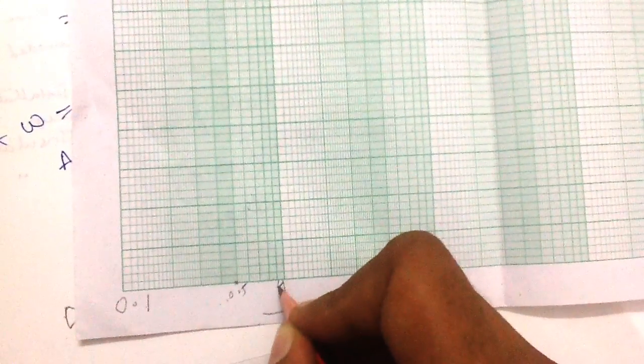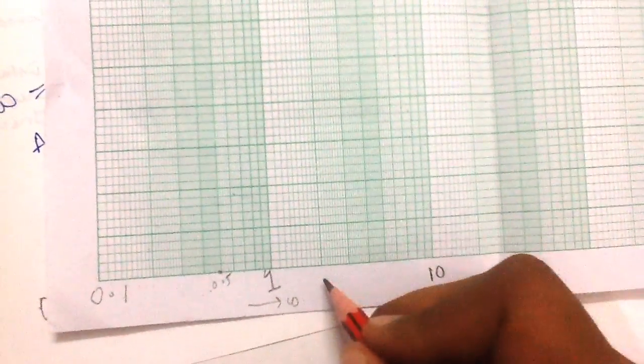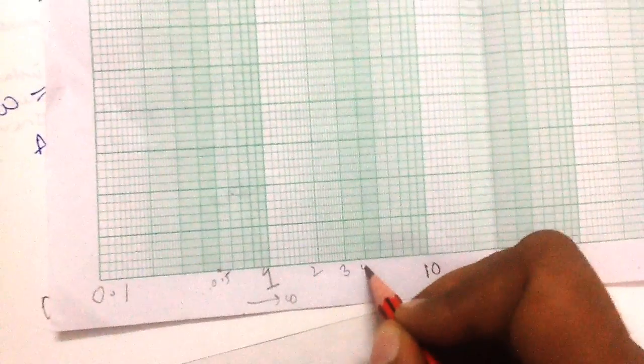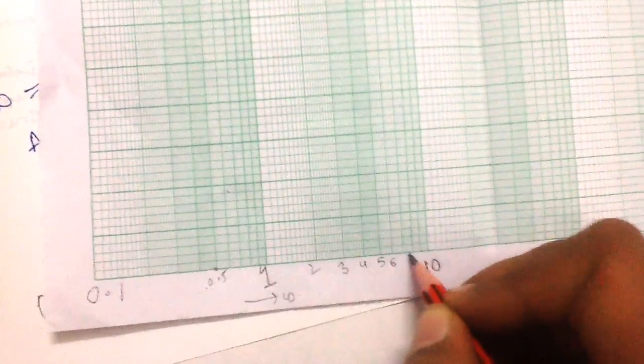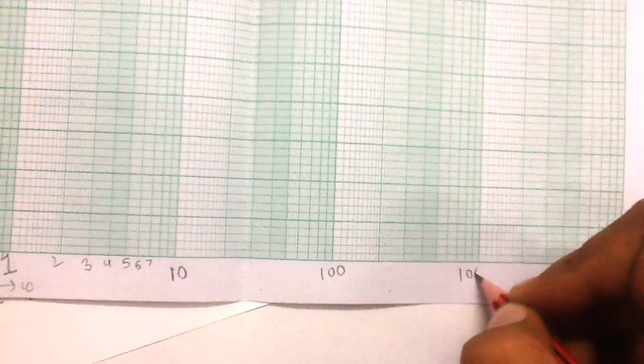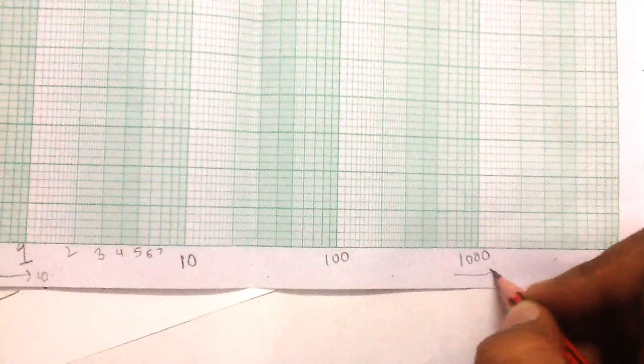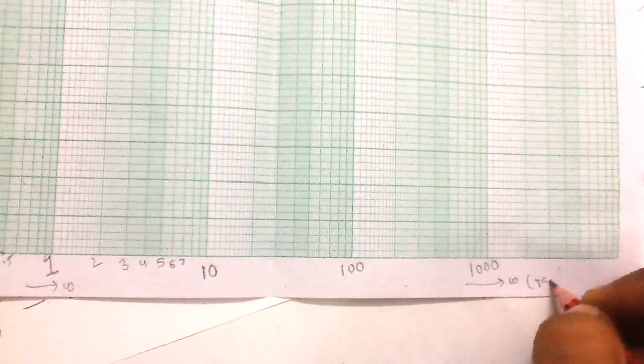And since this is a semi-log graph sheet, in the next decade, this value is going to be 10. So this is 2, 3, 4, 5, 6, 7, 8, 9, and 10. And this is going to be 100, and this is going to be 1000. So these are all your omega values in radians per second.